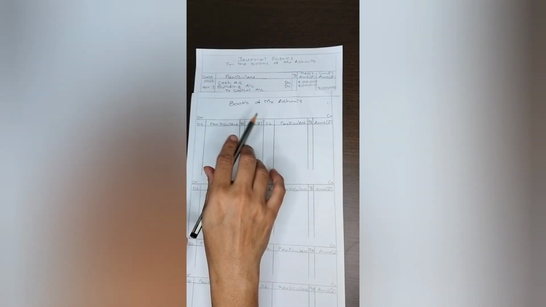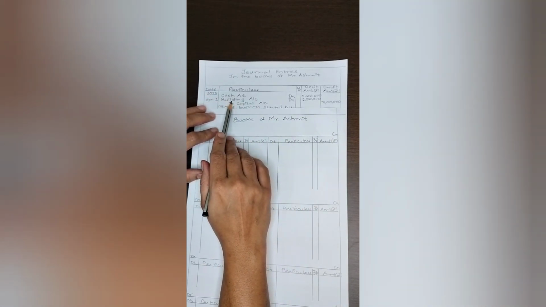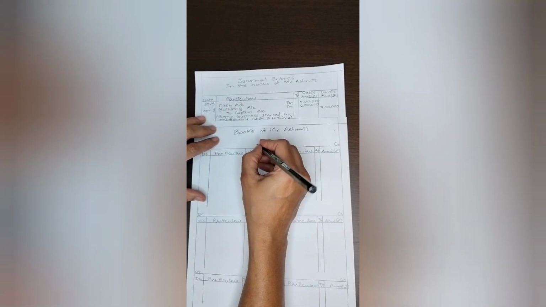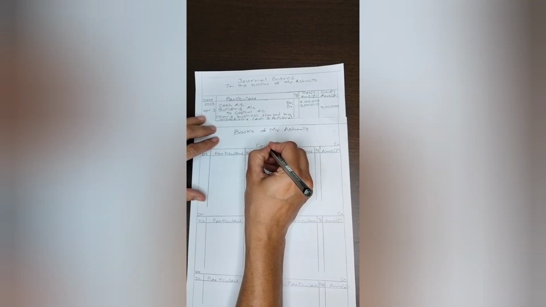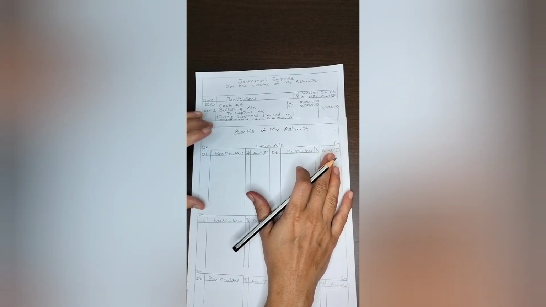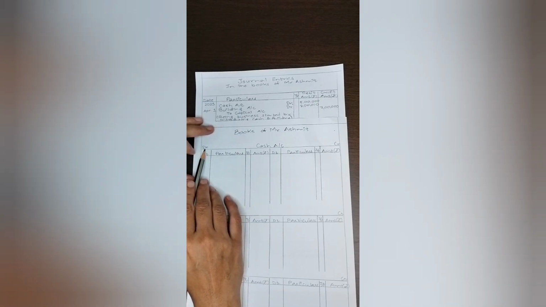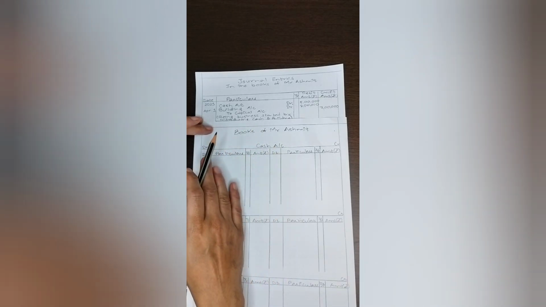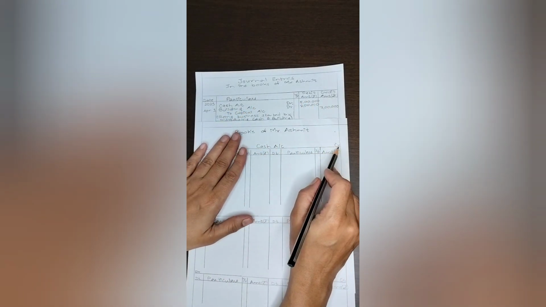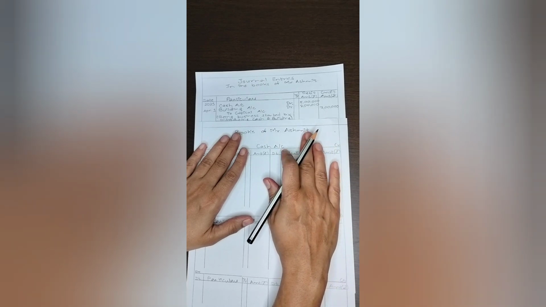The first entry was that he brought in cash, brought in the building and started the business. So the first account we will make is the cash account. These are the things you are supposed to consider whenever you are preparing a ledger account. Here you are supposed to write debit. All the debit entries will come on this left side. Here you are supposed to write credit. All the credit entries will come on the right side.